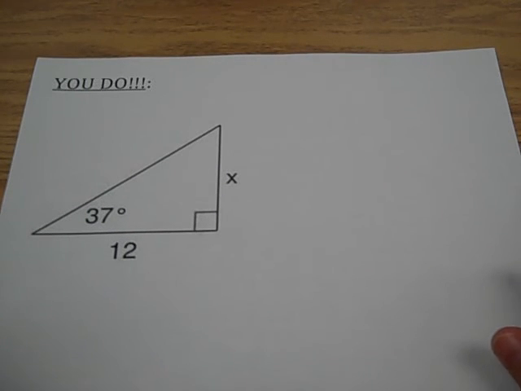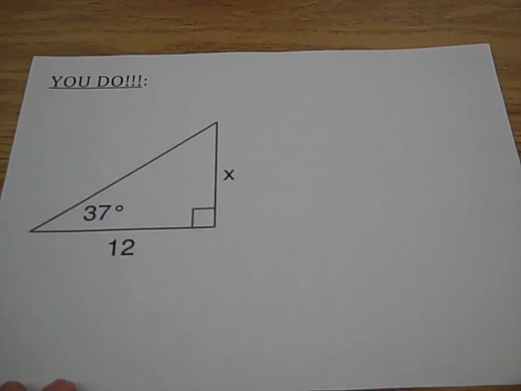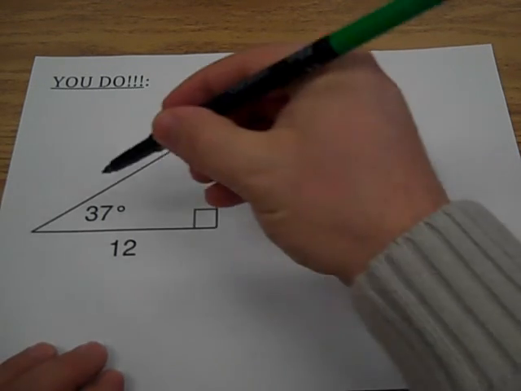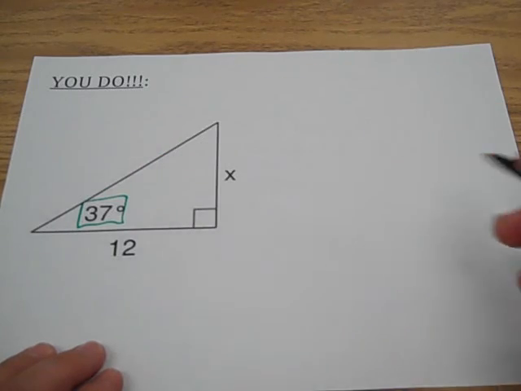I've got one problem for you to try. Use the other two as your examples. If you have to, go back and rewatch my explanation of those examples. I want you to actually try this. If you get it wrong, that's okay. Just ask a question in class. Find x. My hint to you is to start by labeling the sides opposite, adjacent, hypotenuse, according to this angle of 37 degrees.